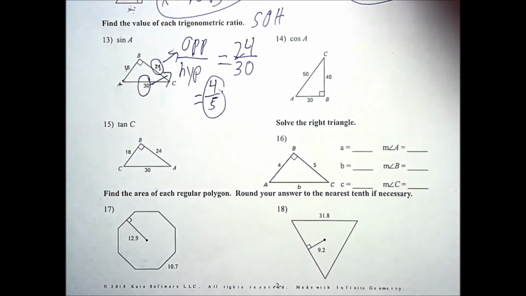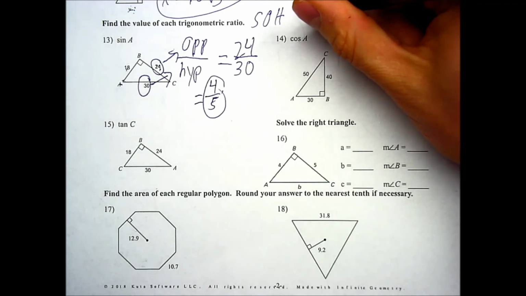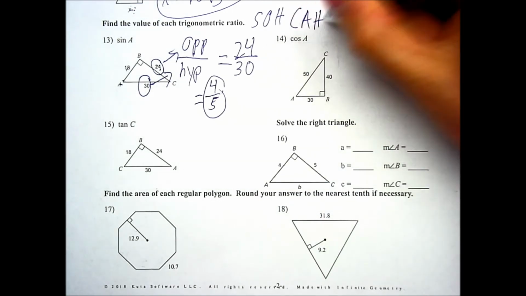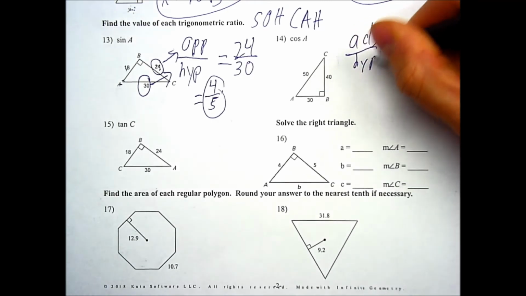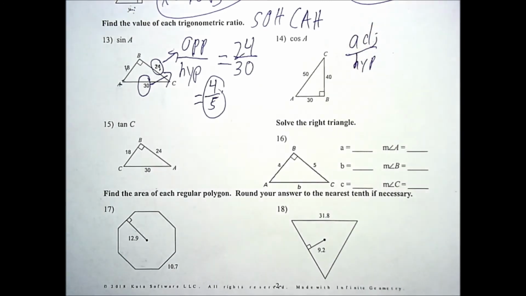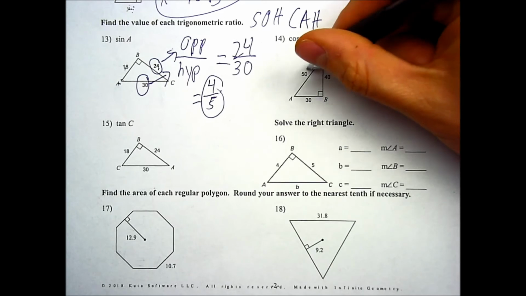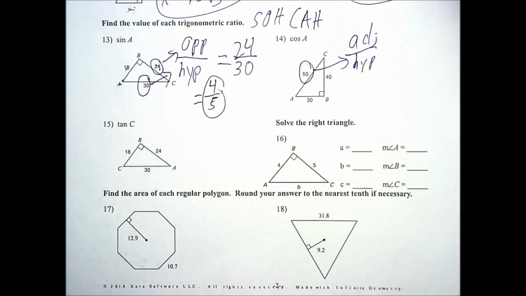Next one, cosine. I want the CAH here. CAH, adjacent hypotenuse. So again, we identify the hypotenuse first, the longest side of the right triangle. That's the hypotenuse. And then in this case, I want the adjacent side.